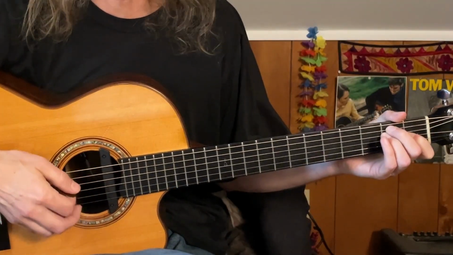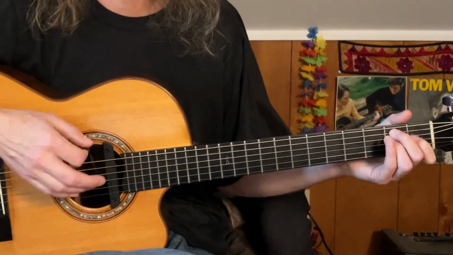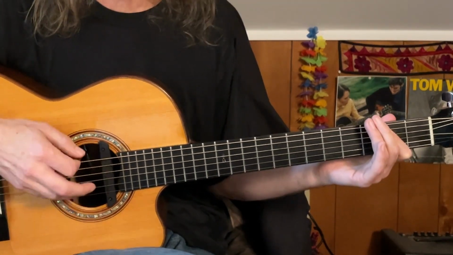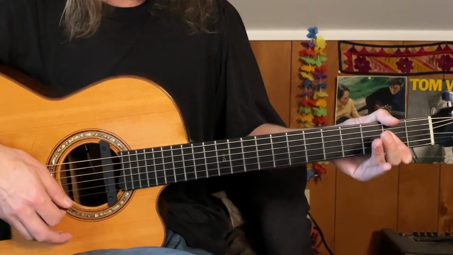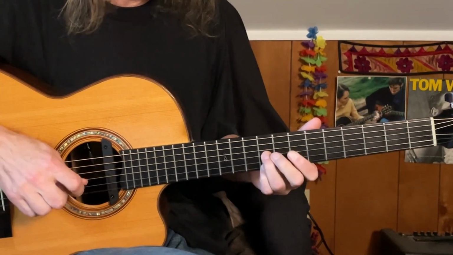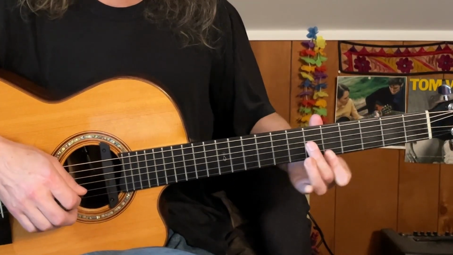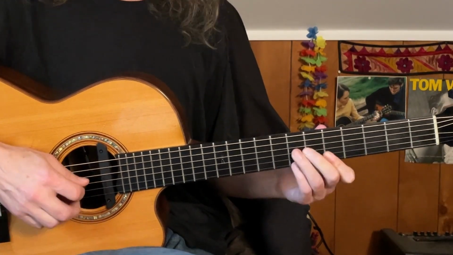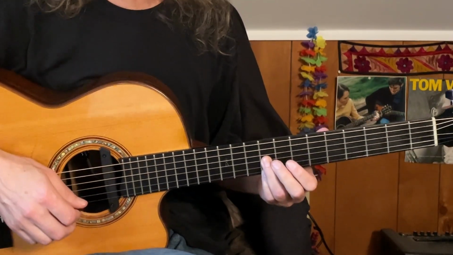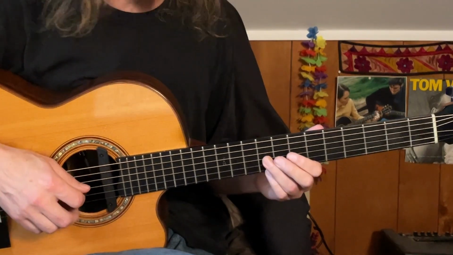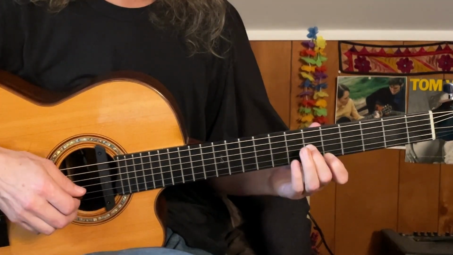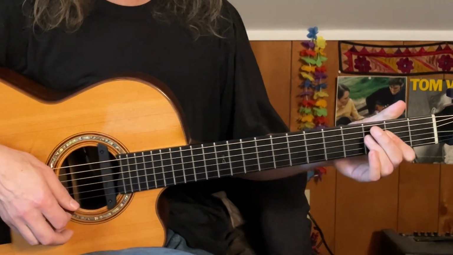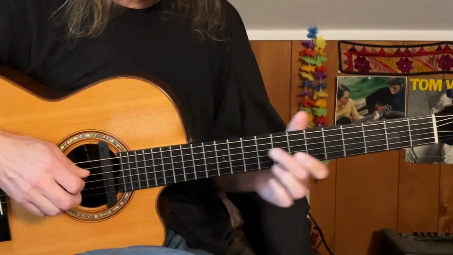Going into the chorus of that song, you're going, Christ, you know it ain't easy. Go to that A chord. So on the A, there's that same blues riff I was just doing, but here it is in A, so you know how hard it can be.